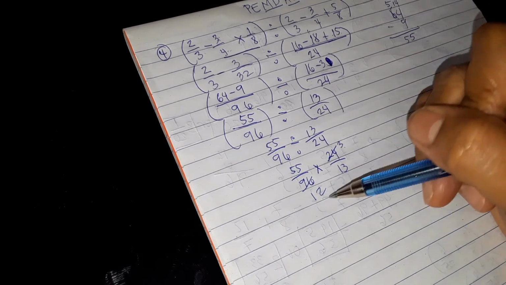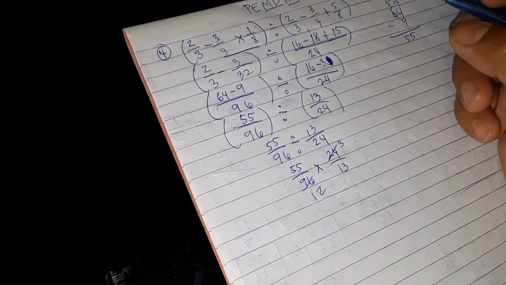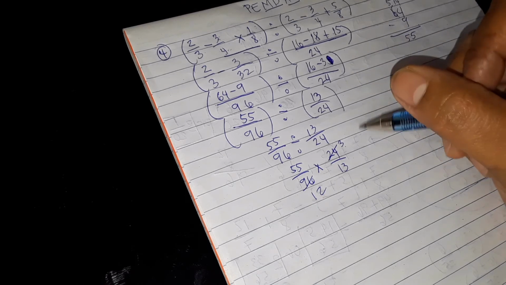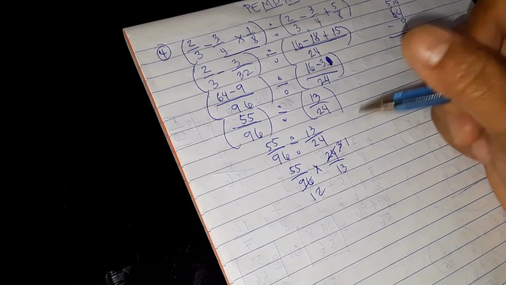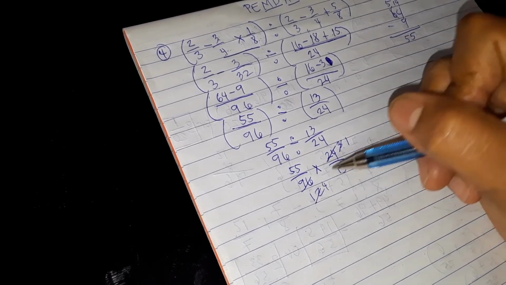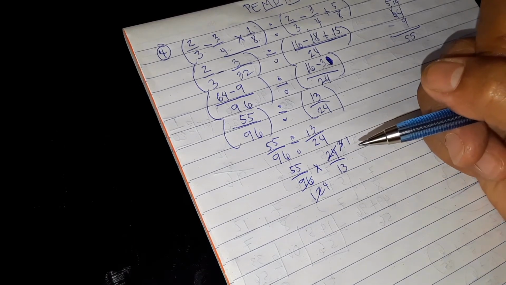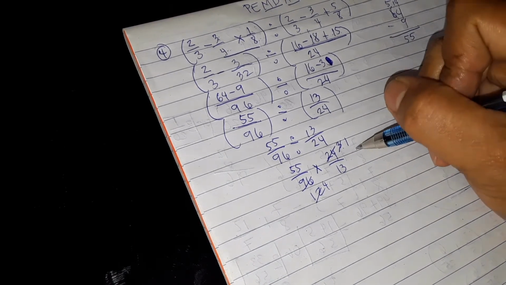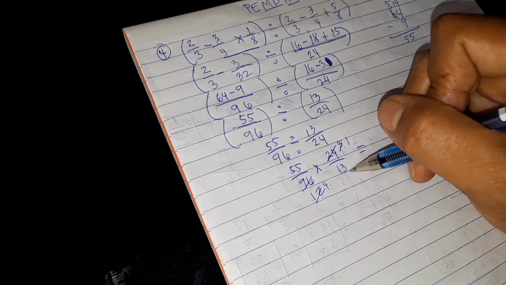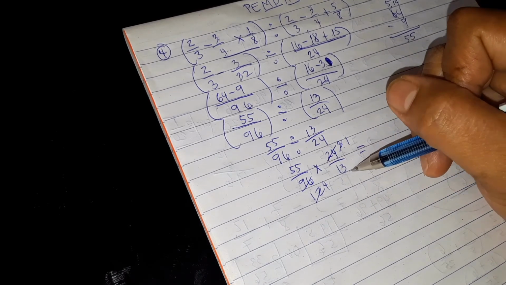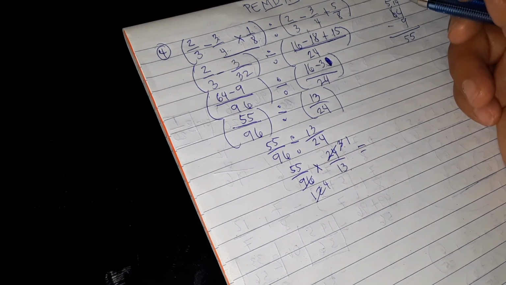Still, 3 and 12 are divisible by 3. So 3 divided by 3, 1. 12 divided by 3, 4. Next, 55 and 13 don't have any factor.